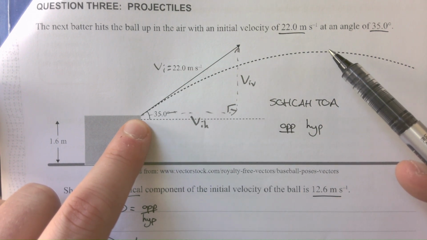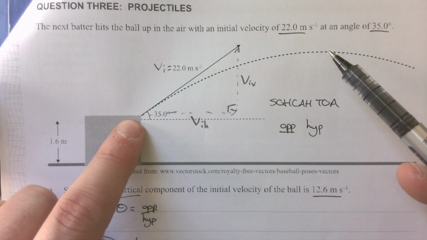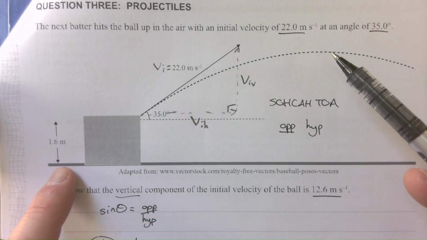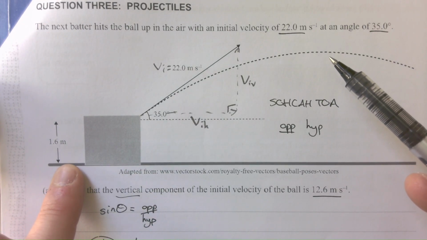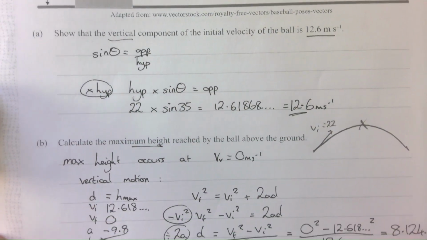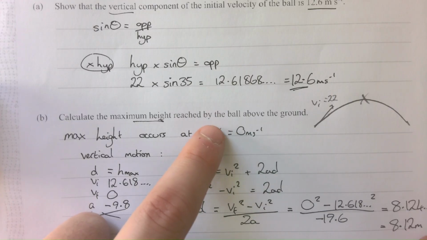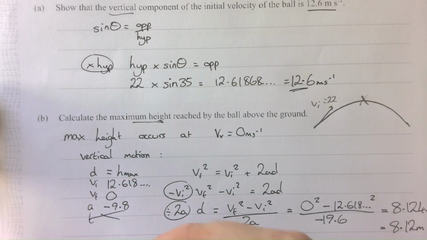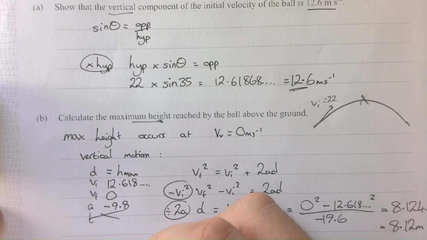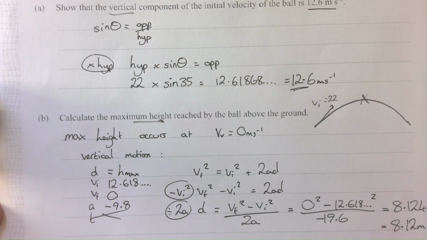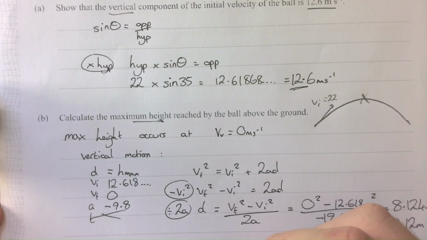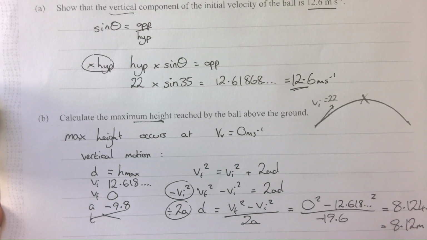But if you look at this diagram, we're not starting on the ground, we're starting 1.6 meters above the ground. We're not talking about the change in height, we are talking about the maximum height reached by the ball above the ground. So our H max really is 1.6 plus 8.12 meters, giving you 9.72 meters.